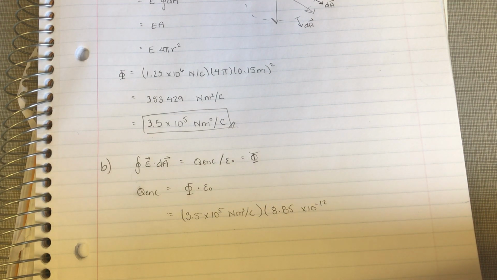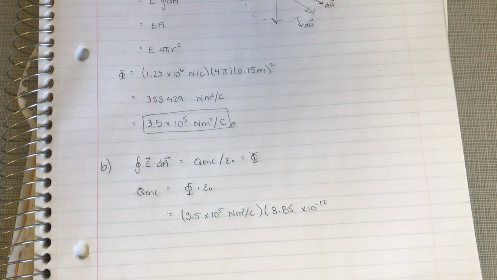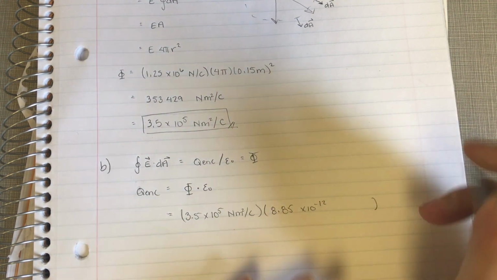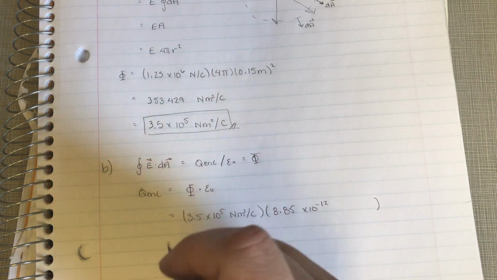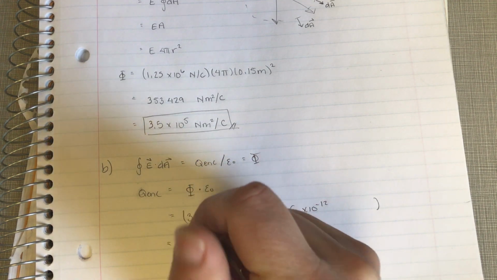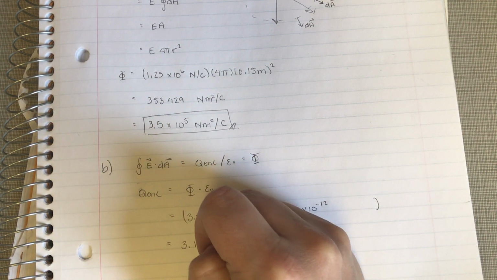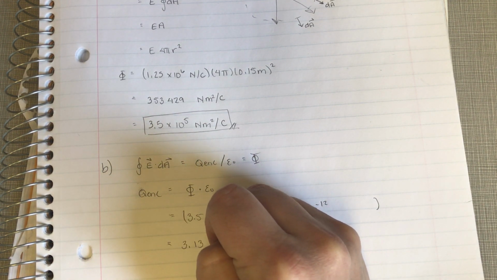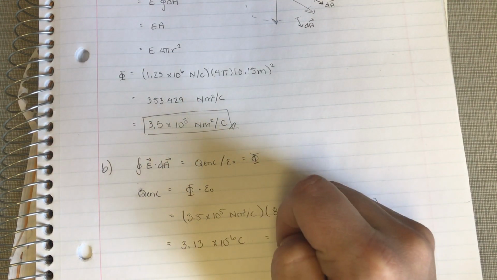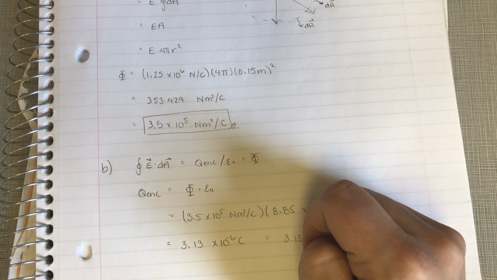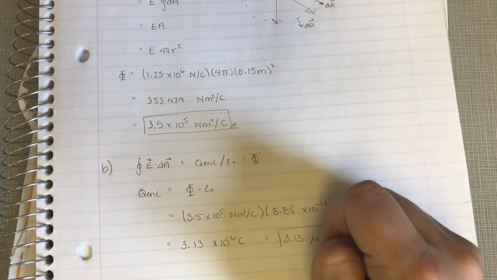Times 8.85 times 10 to the minus 12 gives us 3.13 times 10 to the minus 6 coulombs, or 3.13 microcoulombs.